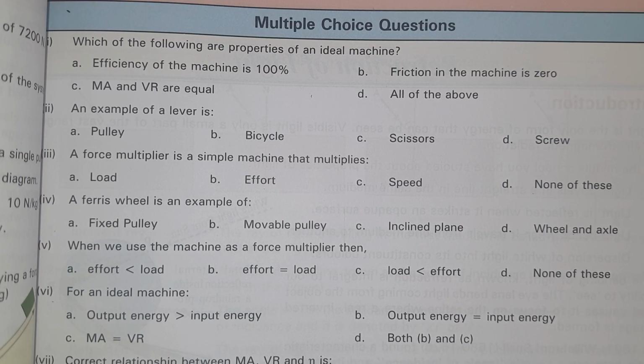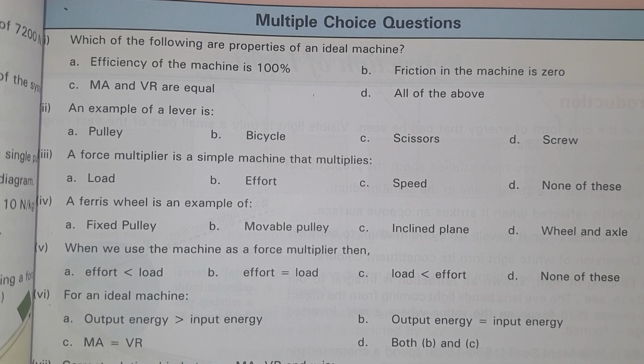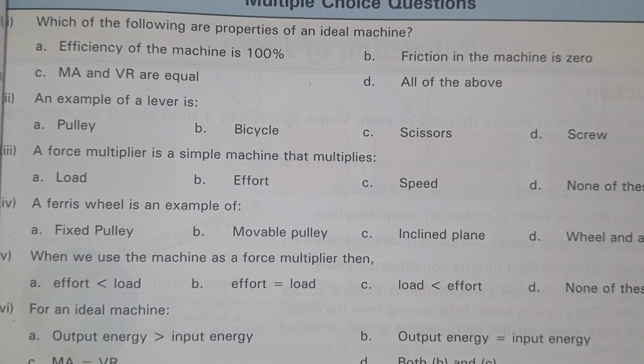Students, today we are going to do class 10 simple machine MCQs. So let's start. The first question is, which of the following are the properties of an ideal machine? Efficiency of a machine is 100%. That's absolutely right. Friction is 0. Yes. MA and VR are equal. So the answer will be D part, all of the above.